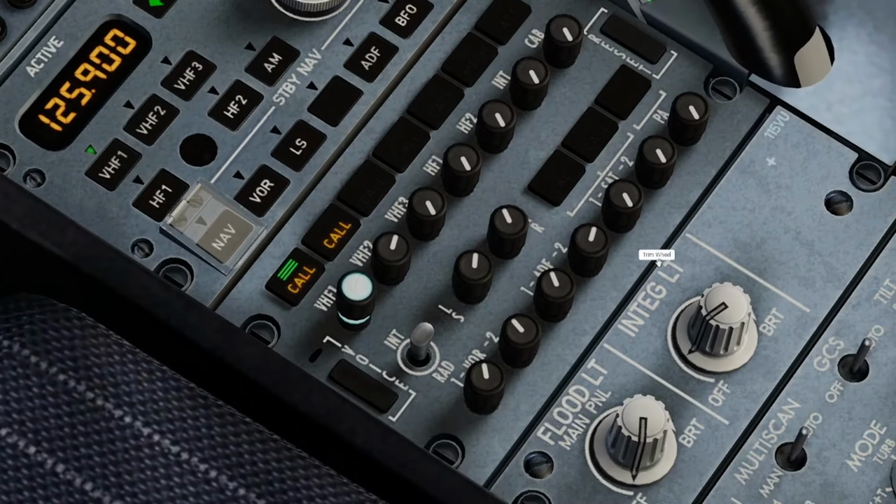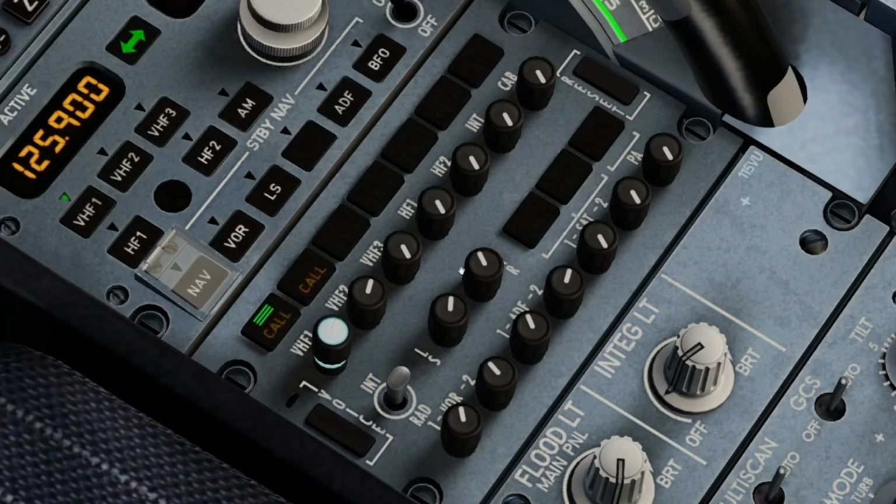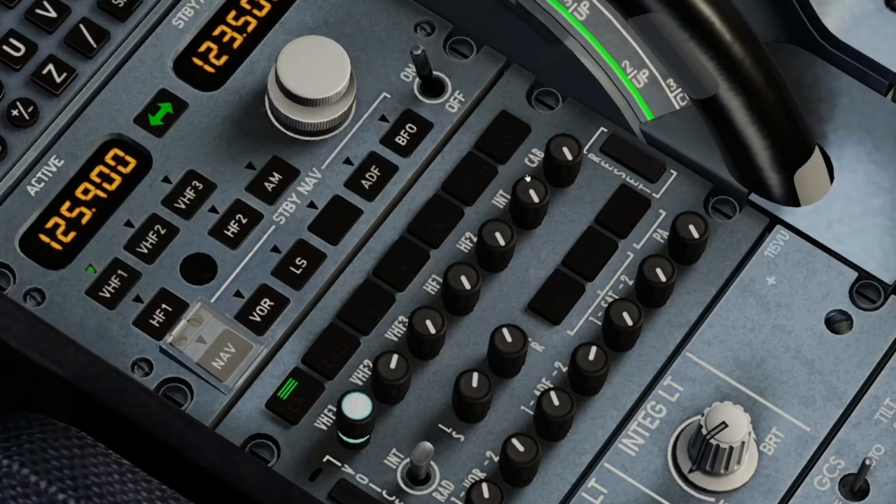Okay, in the audio control panel we again have two sections. These buttons are volume control buttons and on and off buttons. If you want to hear from a radio, you can turn this on and select the volume. If you don't want to hear that radio, simply turn it off. If you want to talk to any one of these, you have to click on this green button.